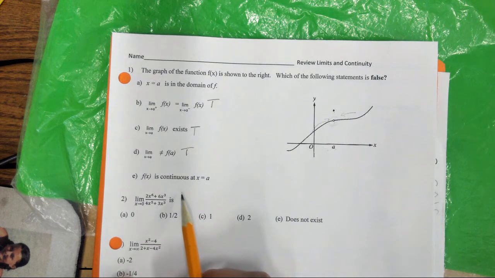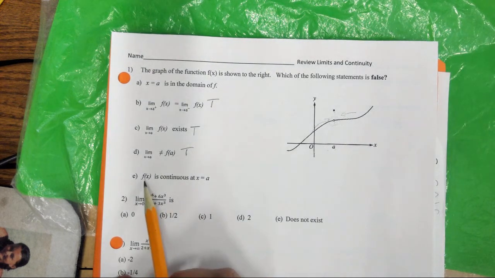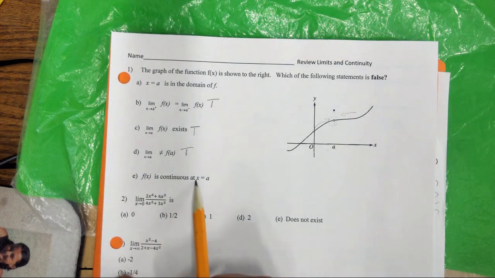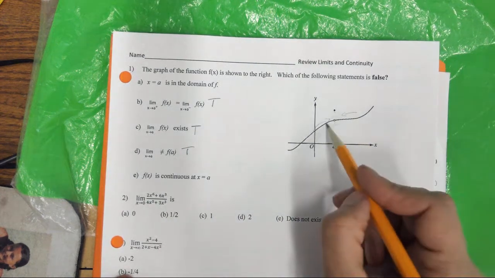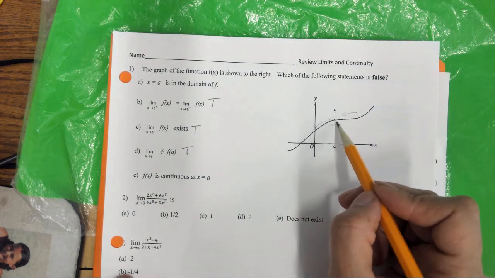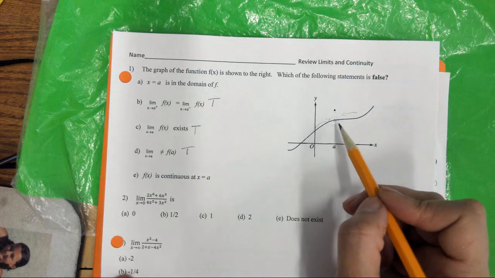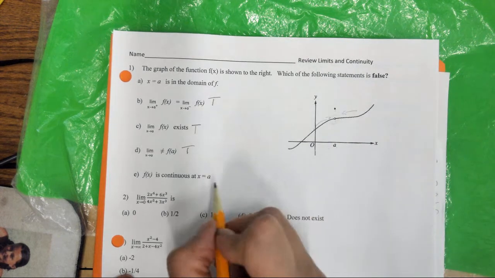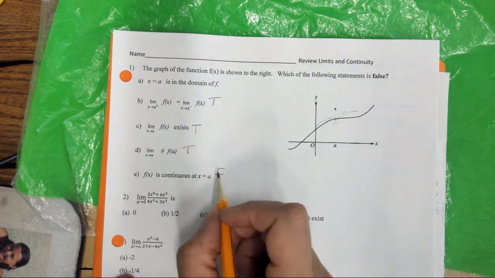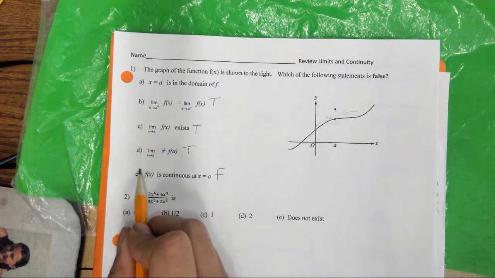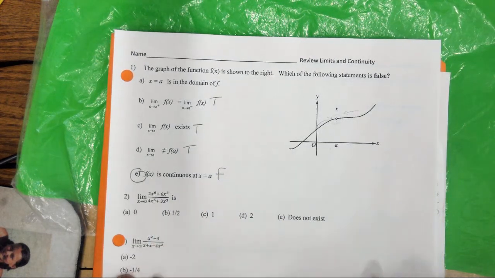Well, it must be this guy, but let's make sure. F of x is continuous at x equals a. Clearly this is not continuous. There's a hole. In fact, we would call that a removable discontinuity. So this is my guy that's false. So this is my answer for number 1.